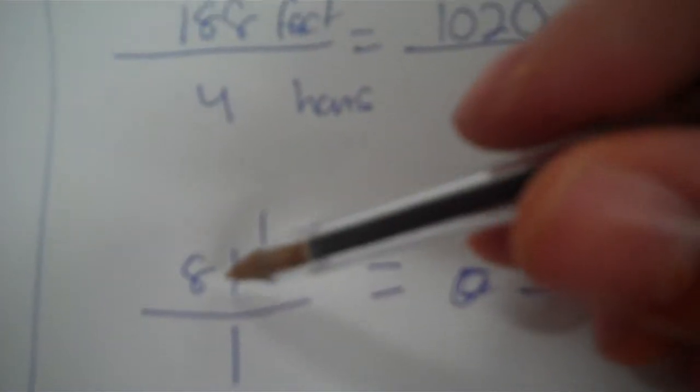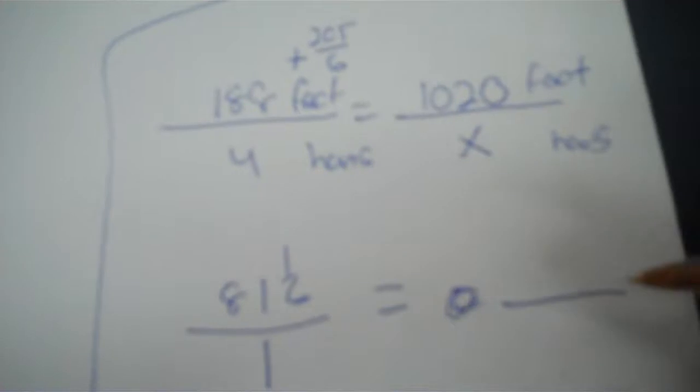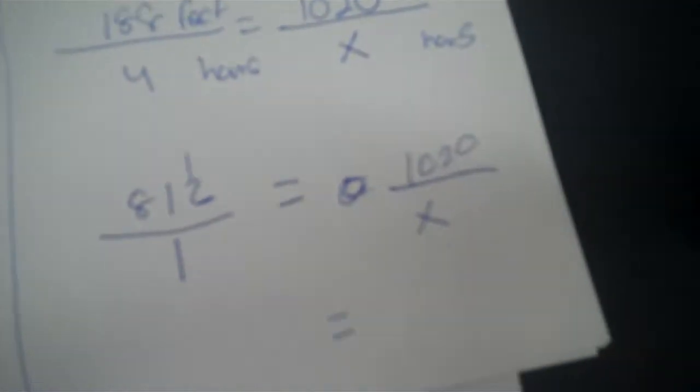You could also, if you're comfortable with that, just ignore this. You could also take 81 times 6 and add 1 to it: 487 over 6. You could also make it improper. Either one's okay. So 1,020 over X. So I multiply and divide. 1 times 1,020 is 1,020.